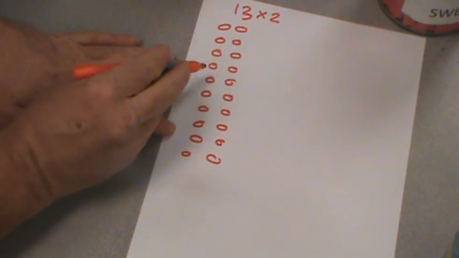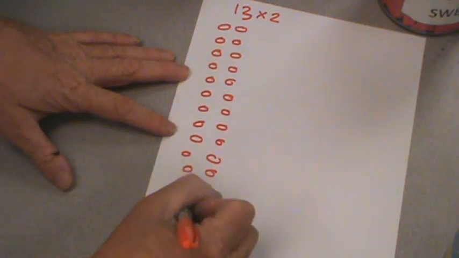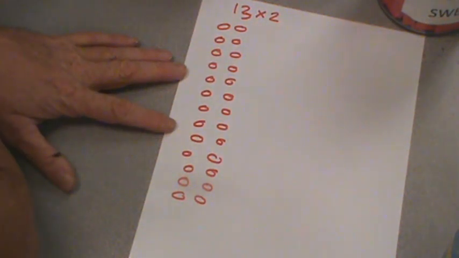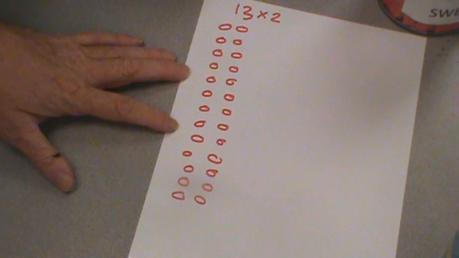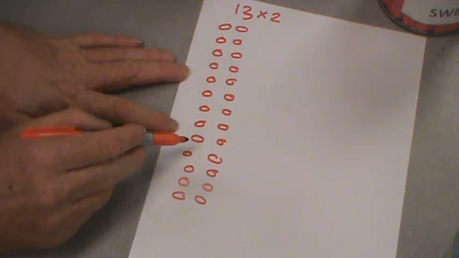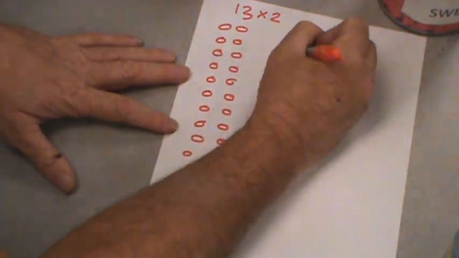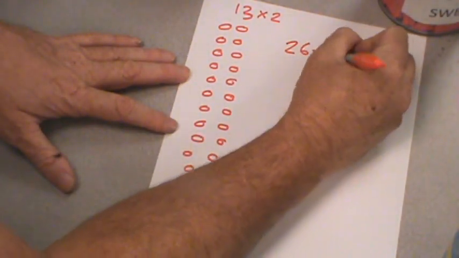One, 2, 3, 4, 5, 6, 7, 8, 9, 10, 11, 12, and 13. So we have a 13 times 2 array. Let's see how many total there are. 2, 4, 6, 8, 10, 12, 14, 16, 18, 20, 22, 24, 26. So our problem is 26 divided by 2.